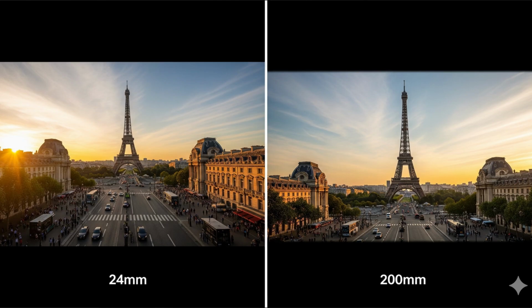Now, the focal length you are going to be using is dependent on what you are shooting. For example, if you are shooting a landscape, you are going to be using wider angles, that is between something around 24 millimeters, 35 millimeters. Those are the kind of focal length you need.